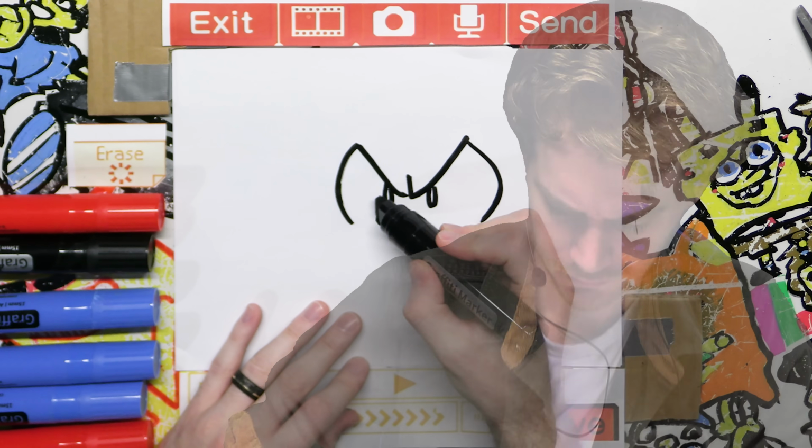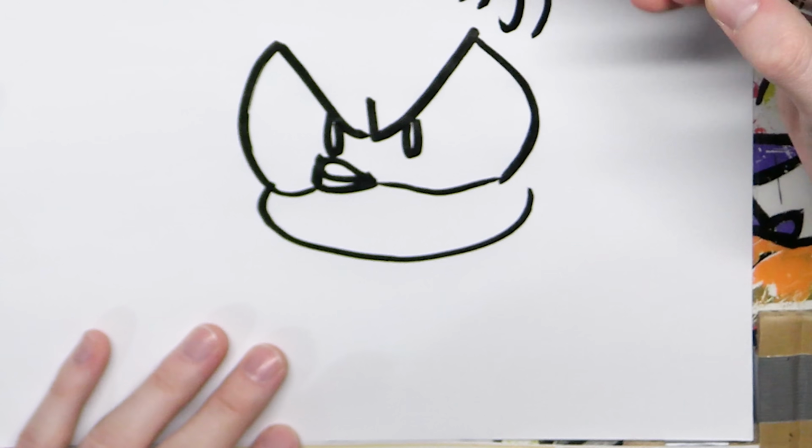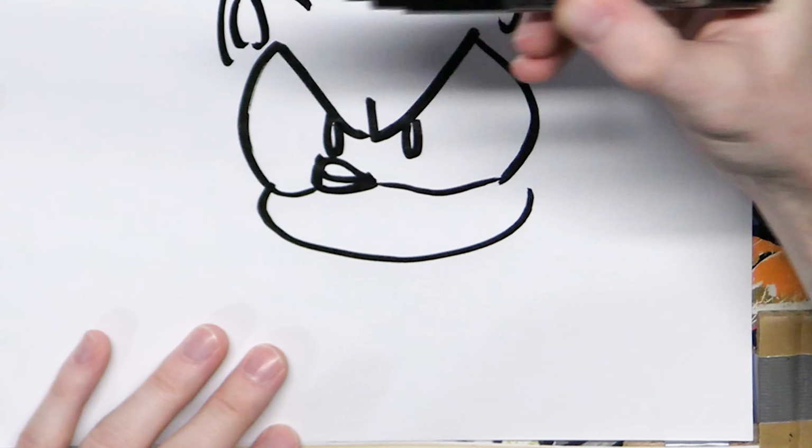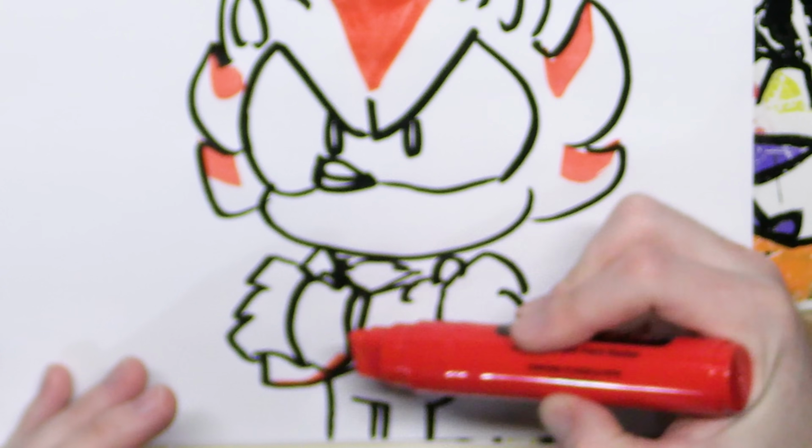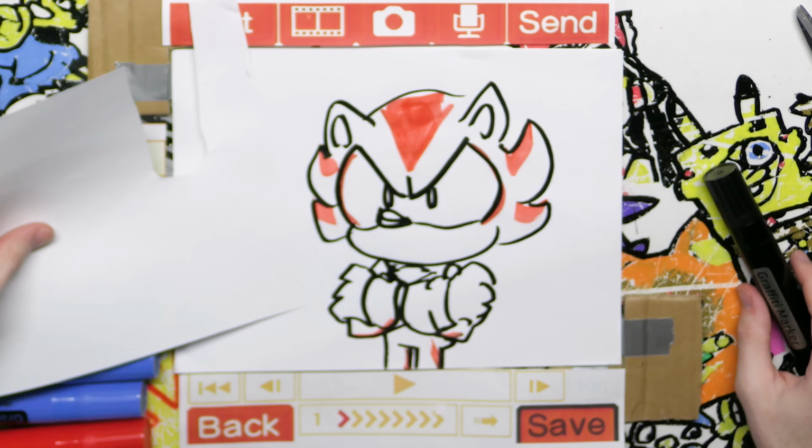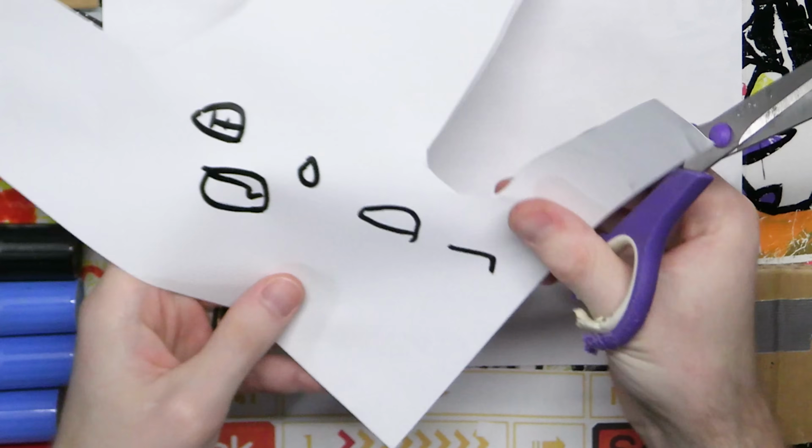You're gonna notice my style change quite a bit from frame to frame. That's all I have to say. It's literally just something I want to point out because I suck. I think he has red on his arm somewhere. We're gonna have slightly more detailed mouth frames for this one. Good enough. You really only need 5.